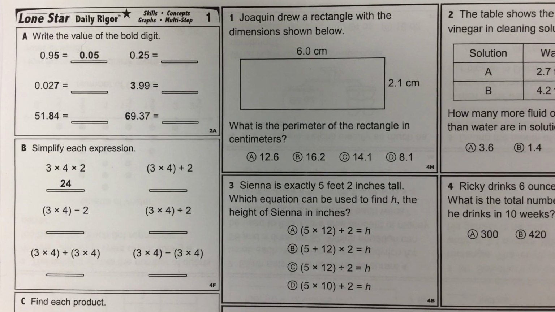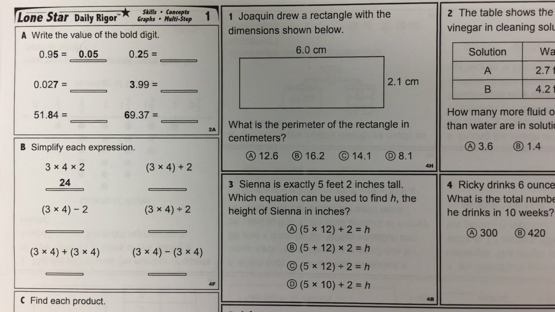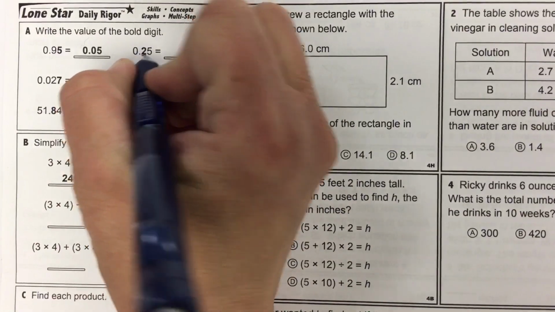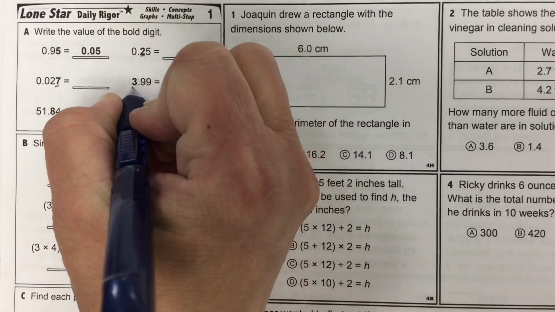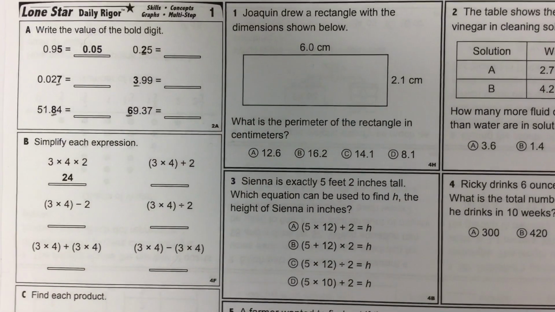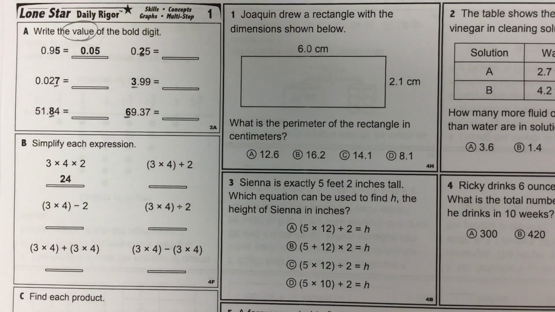Okay, so we're going to start with LoneStar Daily Rigor, number 1. All right, it says write the value of the bold digit. This is what you did on LoneStar 2 days ago. So the bold digits are 2, 7, 3, 8, and 6. So you're looking for the value. In other words, how much is it worth?